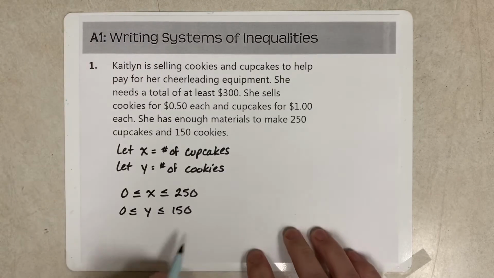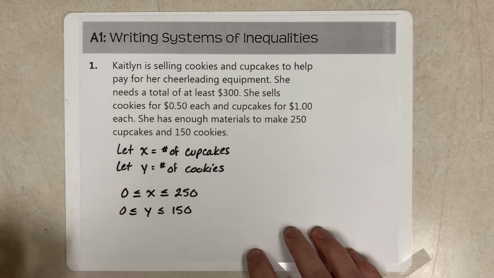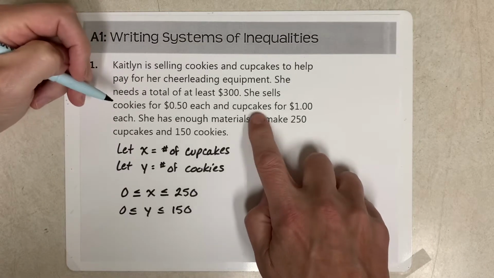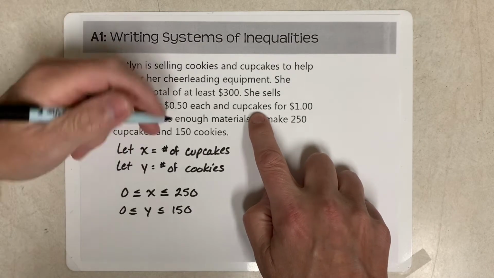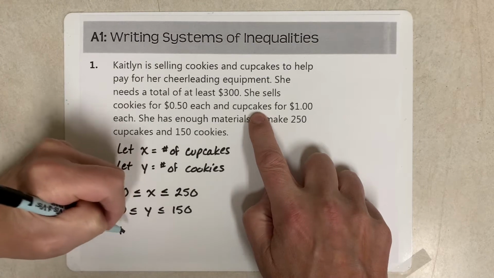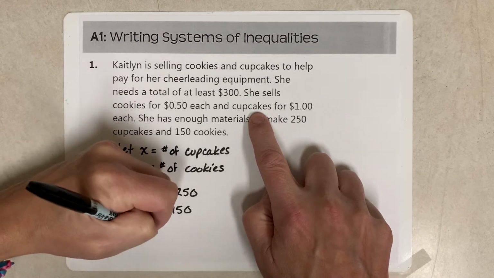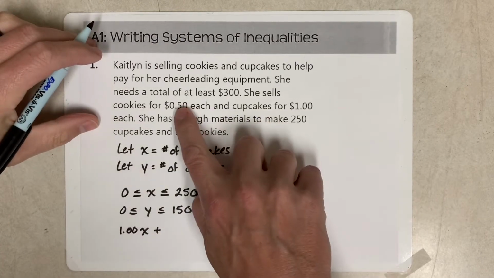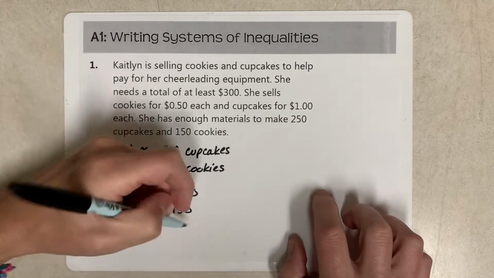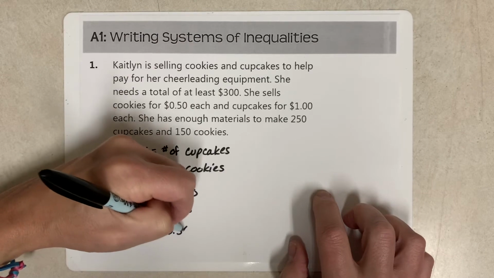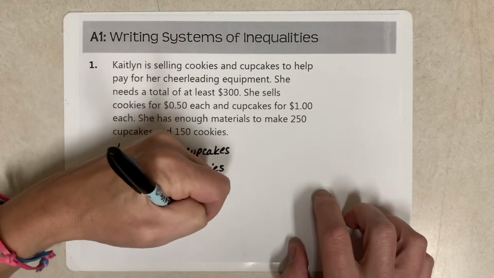So if I want to write an inequality for the money, it's $1 for each cupcake, which are the X. So 1.00X plus, she's going to get 50 cents for each cookie, 0.50Y.